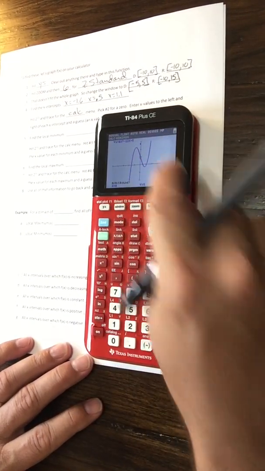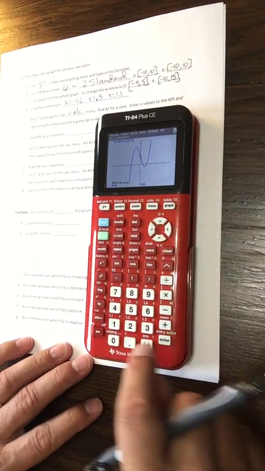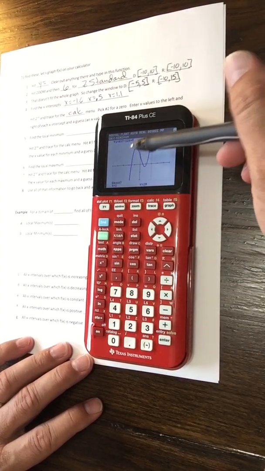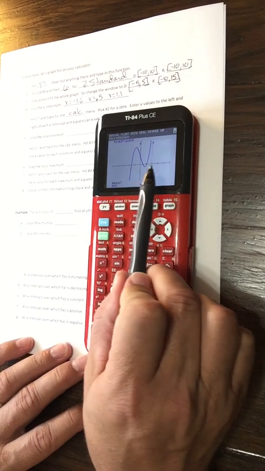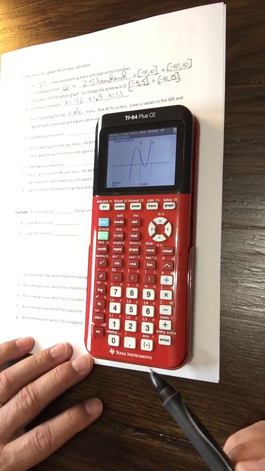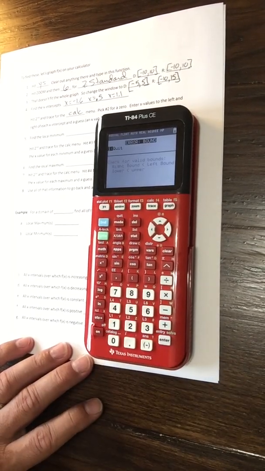Then I'm going to pick an x value to the right of that minimum. It's 2. And so you see these two lines. It's going to pick something in between those two. I'm going to guess -1, and it will find me a point. Okay, it didn't like that at all. That was a dumb guess.